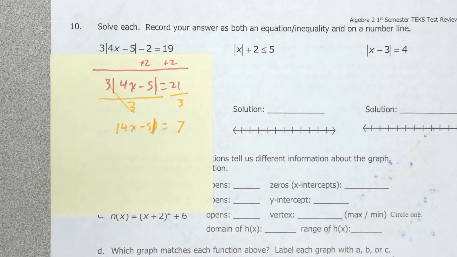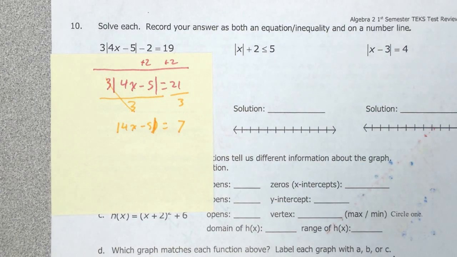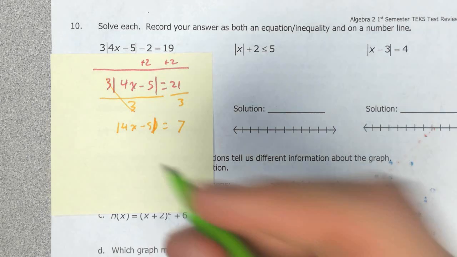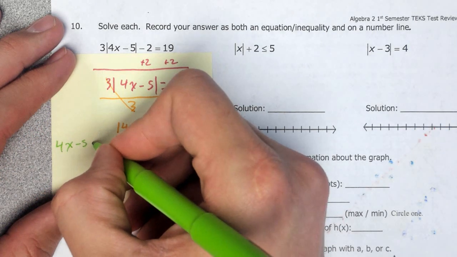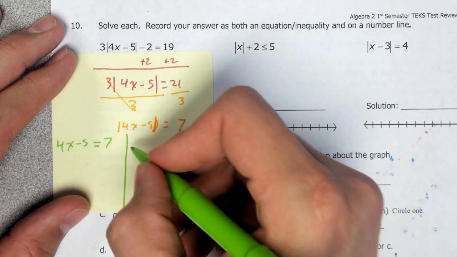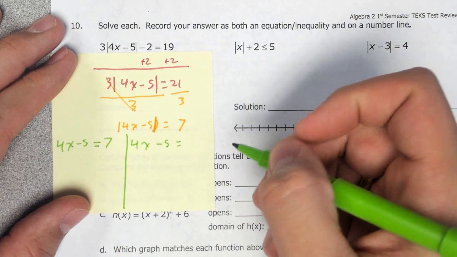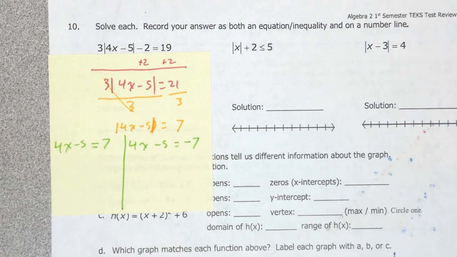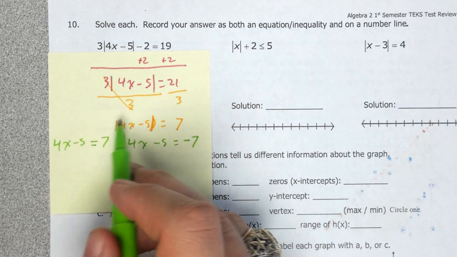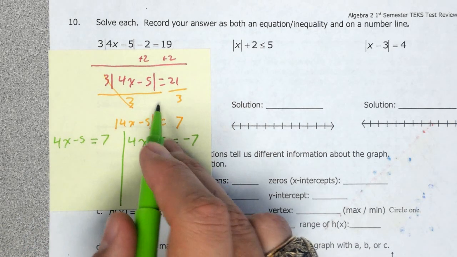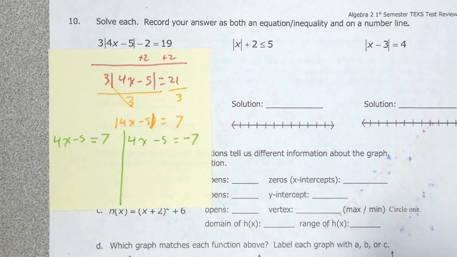Now, when I have the absolute value, I separate this, plus or minus. We're going to split it. 4x minus 5 is equal to 7. 4x minus 5 is equal to negative 7. That's the quick way to do it. Remember, that's not the exact math way. It's technically this side that needs to be plus or minus. But, quick, short way, we just change the right side to plus or minus.